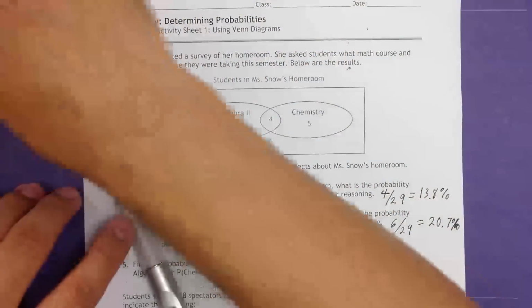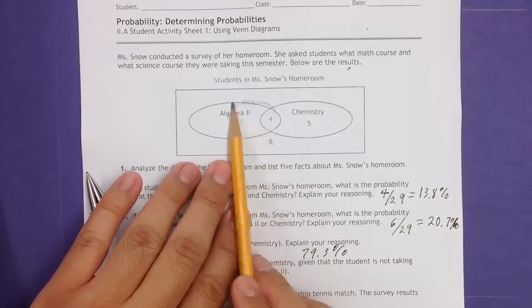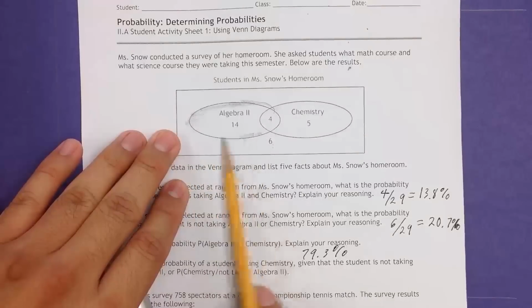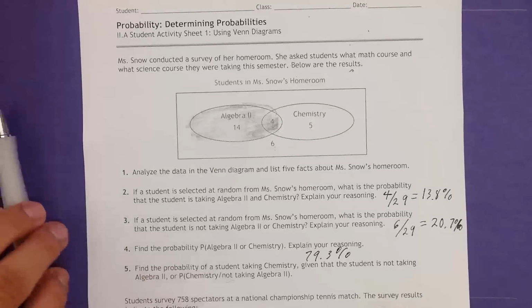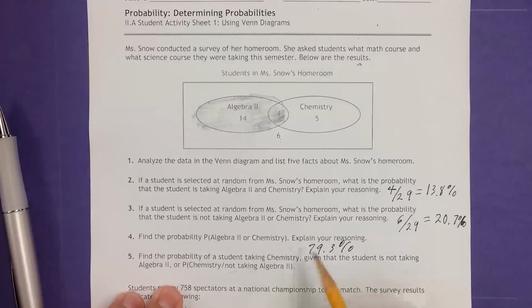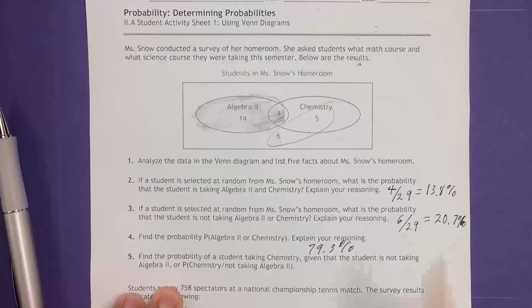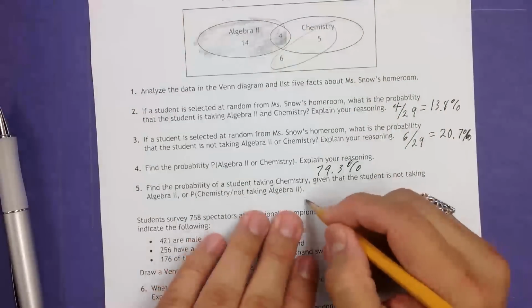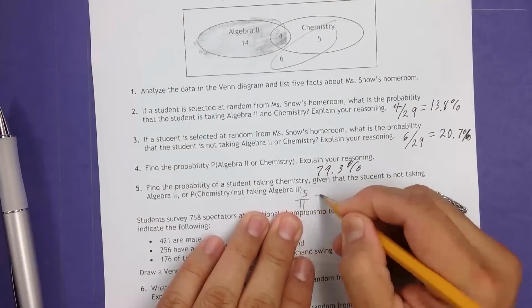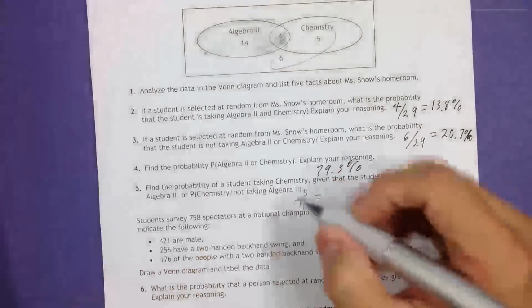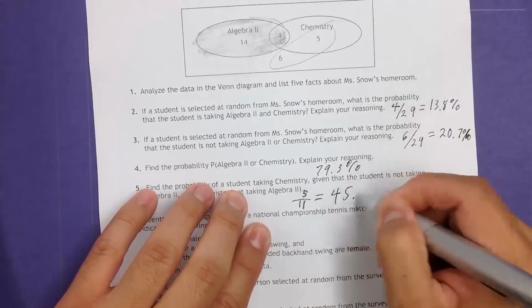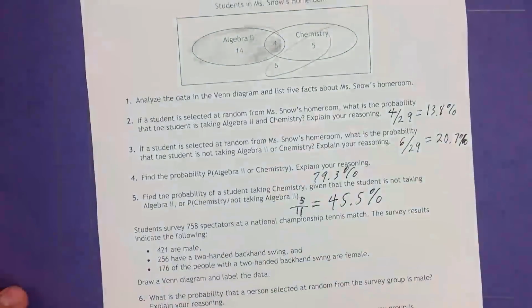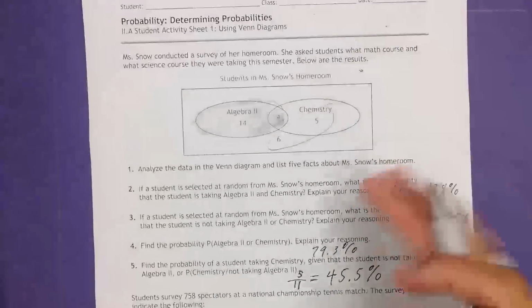Well, we have to look at the fact that the student is not taking Algebra 2. So all these students are taking Algebra 2. Now these students we wouldn't use. So we're looking at the students that are not taking Algebra 2, so we're only looking at these two numbers. Vice versa would work the same way. So we have a total number of students that are not taking Algebra 2, 11. And 5 of those students are taking chemistry. So this would be 45.5%. Okay, so that's how you find probabilities using the Venn diagram.